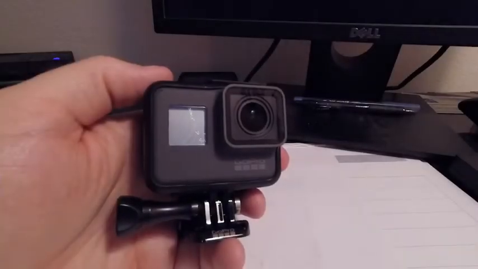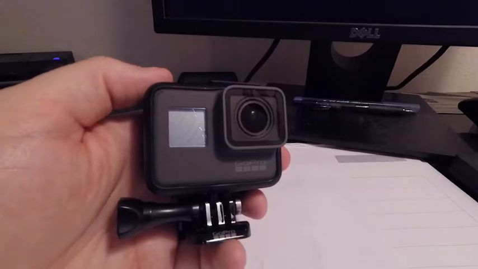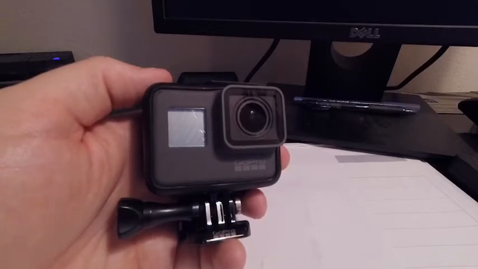Once again, this was just a very quick rundown of how to access the time-lapse mode on the GoPro Hero 6. I do not have the GoPro Hero 5, but I have to imagine it's probably pretty close to the same setup. But I just wanted to briefly go over how to do your sunrise, sunset type of photos, or maybe it's midday and you want to take a time-lapse video of the clouds moving across the sky, big puffy clouds.